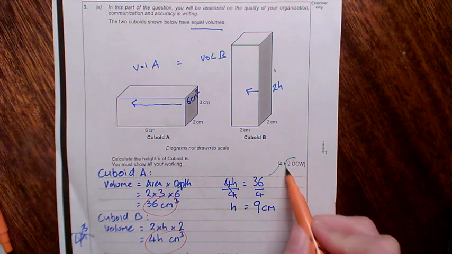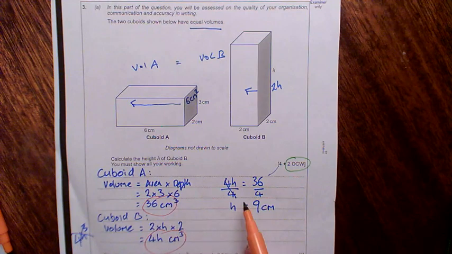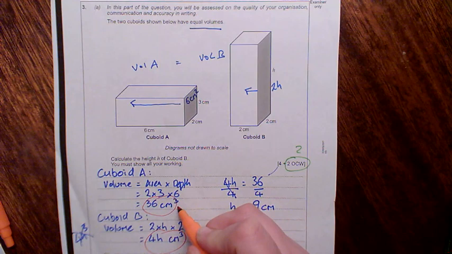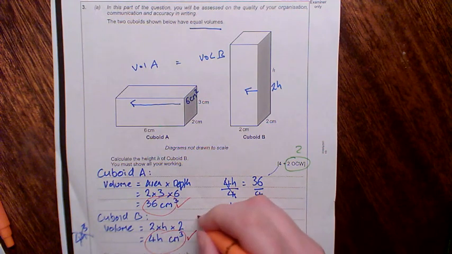And looking at the 2 communication marks first, I've set my work out so it's nice and clear. There's cuboid A, volume, cuboid B, volume, formulas shown, units used. That would get me my 2 communication marks because all my units are there and it's an easy piece of work to follow. For the maths, if you were looking at where the marks are allocated, you're going to get 1 mark for having either that or that. Be aware it is or.